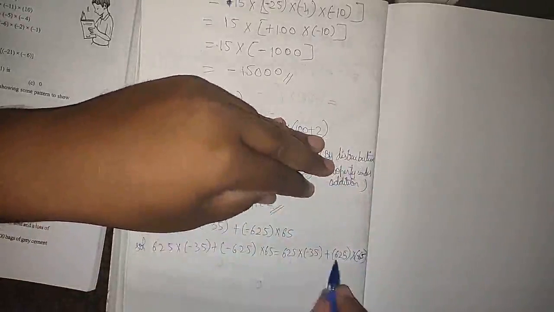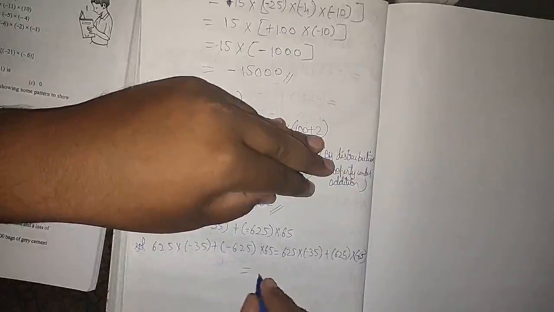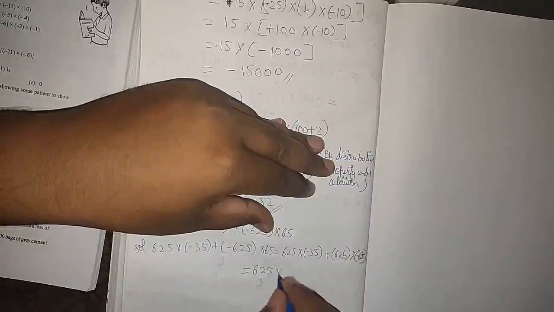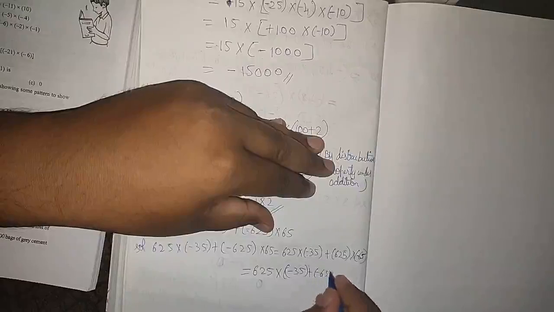Now both are having 625, 625. So using distributive property, how can I write? 625 into, this is A, no? I'll write this as A, that is minus 35 plus minus 65.